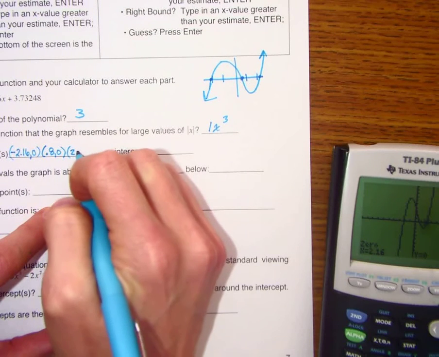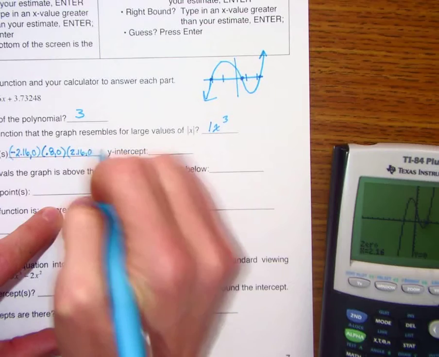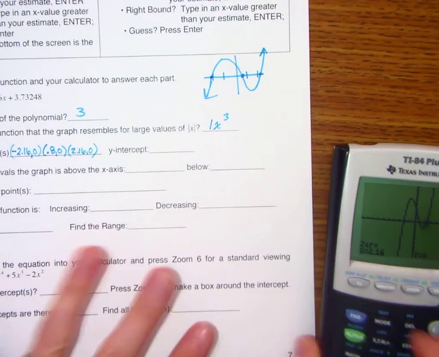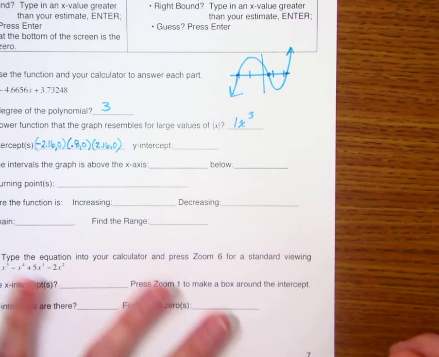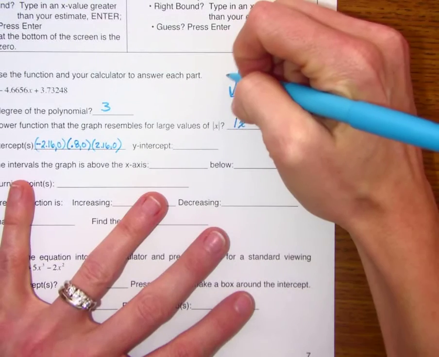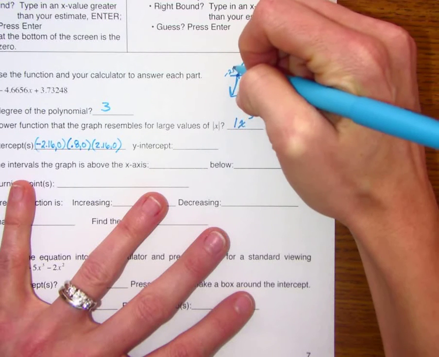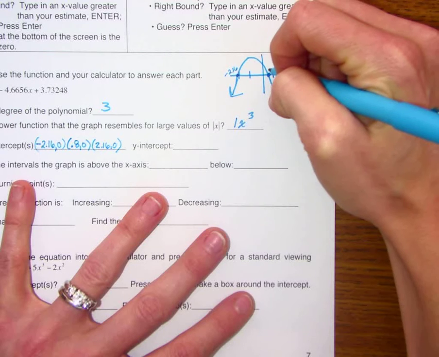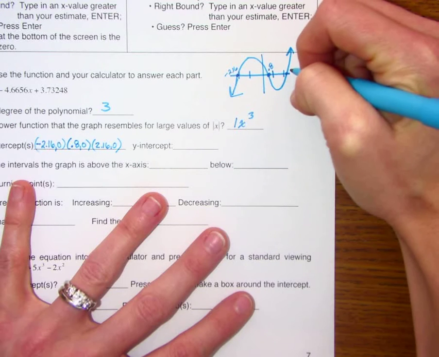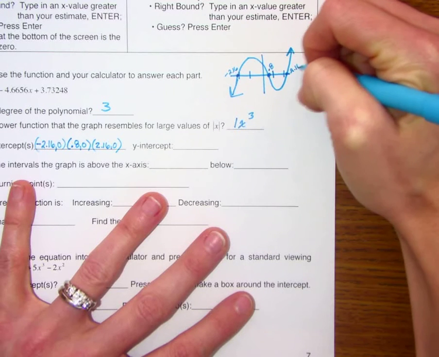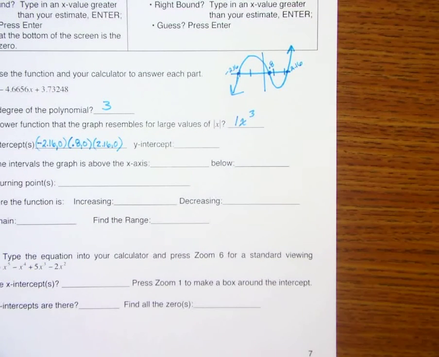And when you're done, go ahead and look up and check. And what I'm going to do really quick is just put these values of x right on the number line here. So -2.16, +0.8, and then +2.16.